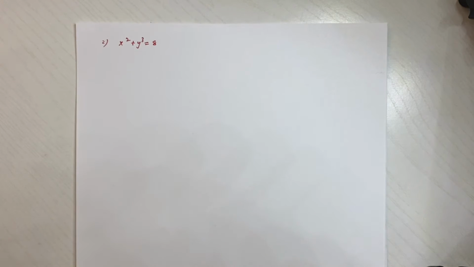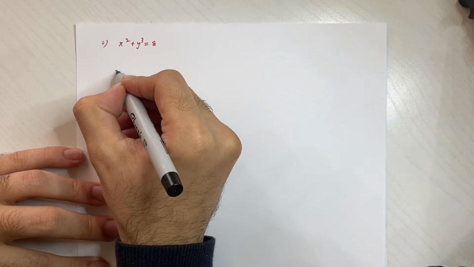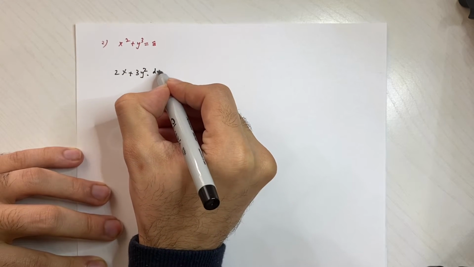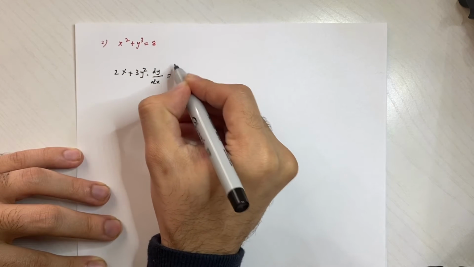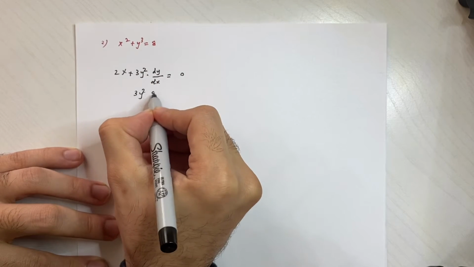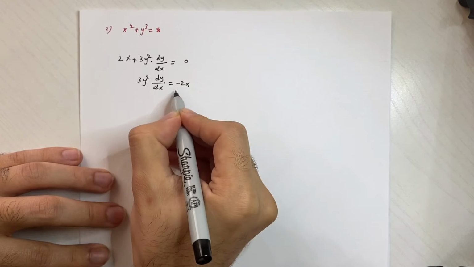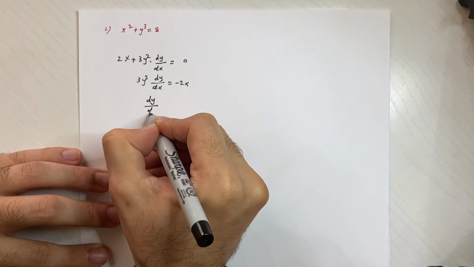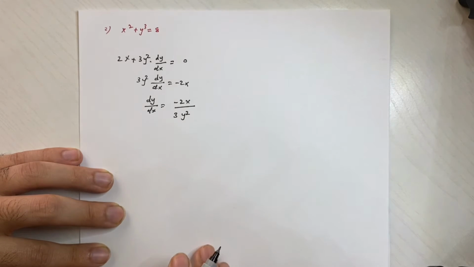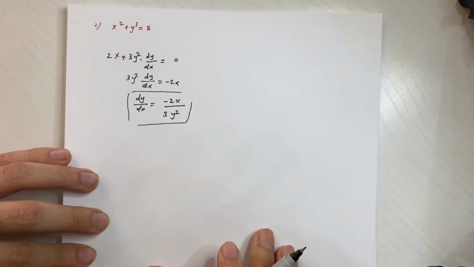Here we have this function x squared plus y cubed equal to 8, and we want to differentiate it. So we differentiate both sides. So 2x plus 3y squared, and multiply by the inside function, which is dy dx. The derivative of a constant is just 0. Now we want to solve for dy dx, so we move 2x to the other side, and then we divide by 3y squared. So now we end up with dy dx. This is the short way.